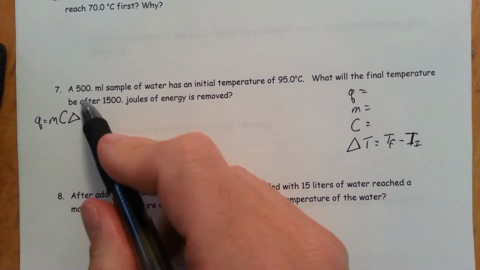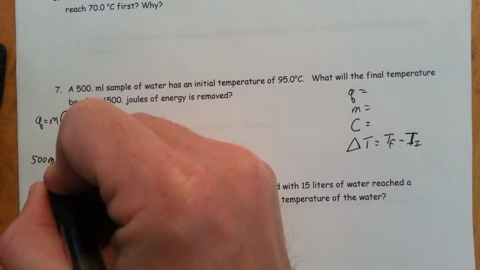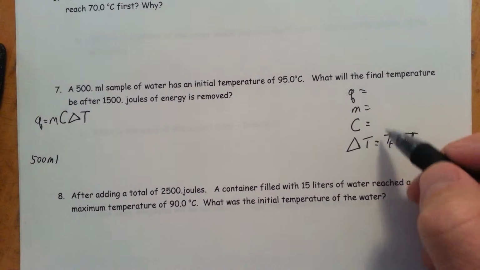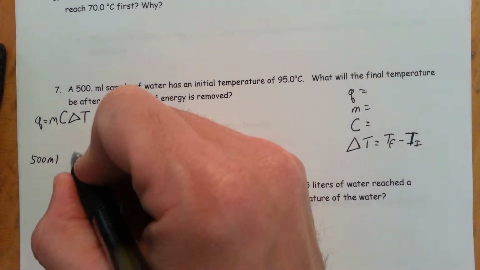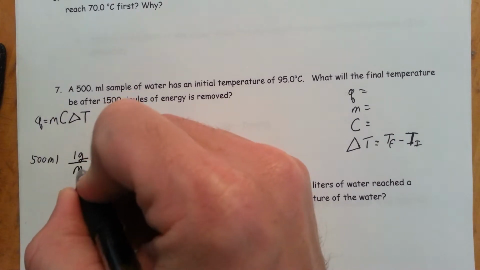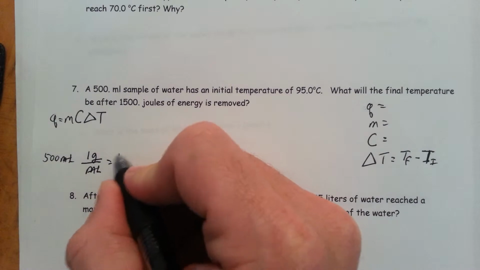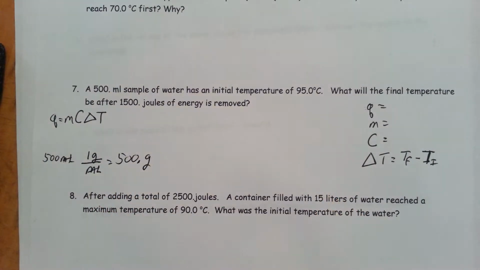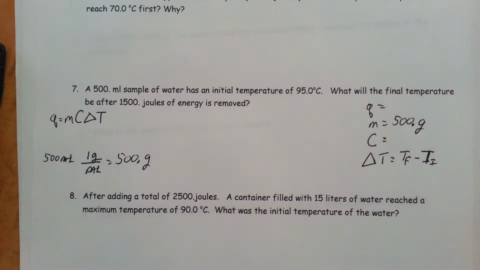So we have a 500 milliliter sample of water. Well, we don't have volume here, but we have mass, and we know the density of water is equal to 1 gram per milliliter. So our milliliters cancel, so it's equal to 500 grams. So our mass is 500 grams.